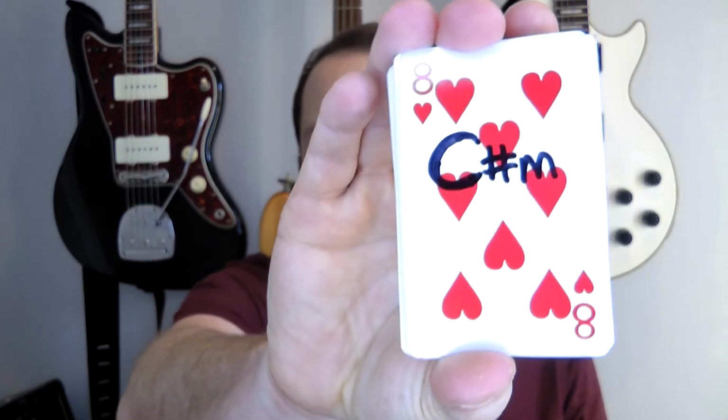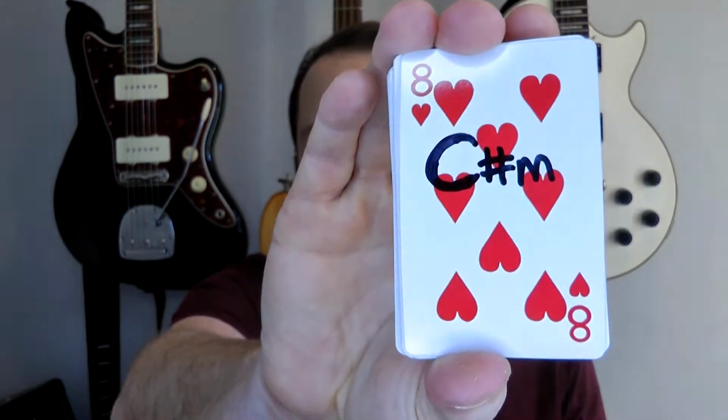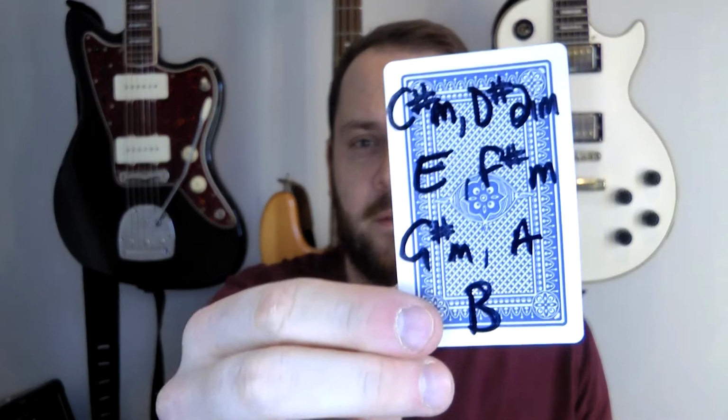So these cards, let me try and find a good example. I've got a deck of cards and I've written on each card a different key. So that is C sharp minor, and on the back of the card I have all the chords in the key of C sharp minor. So C sharp minor, D sharp diminished, E major, F sharp minor, G sharp minor, A major, B major. So hopefully that makes sense.